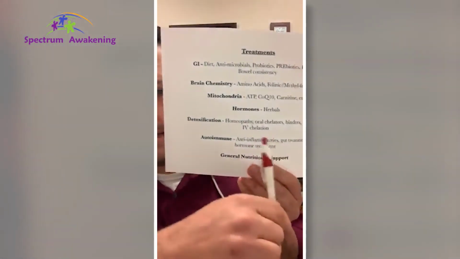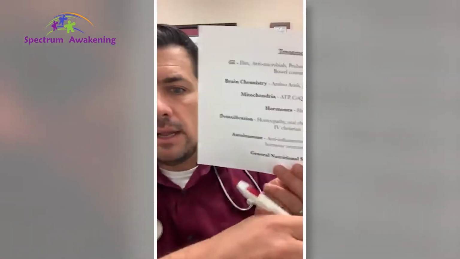Everybody does things a little differently, but let me walk you through the different treatments that are out there, okay? Now, we're going to categorize all the treatments. And again, this is very broad. This is a very broad, big picture outline to help you guys understand what's out there.